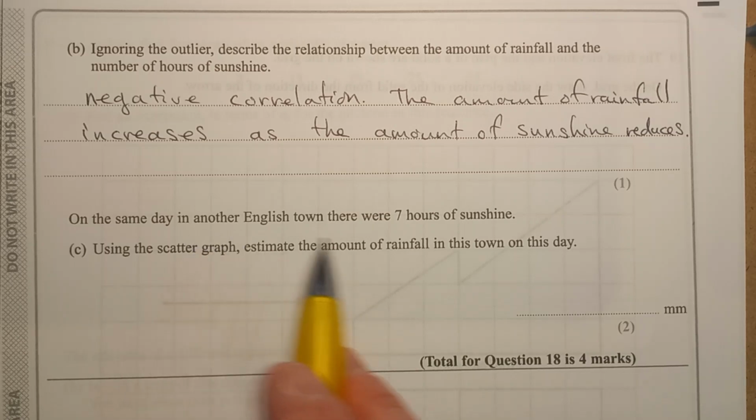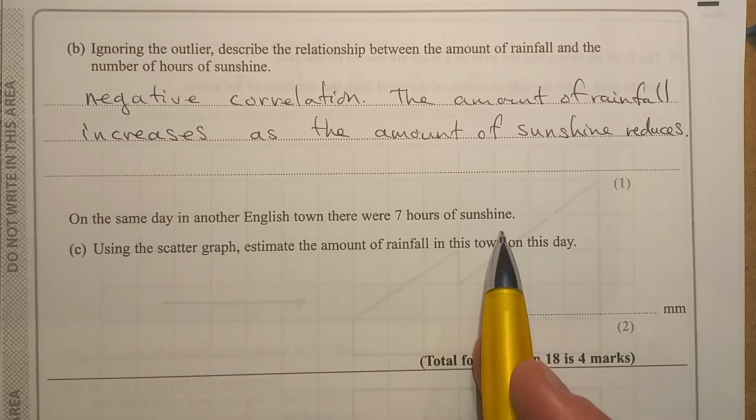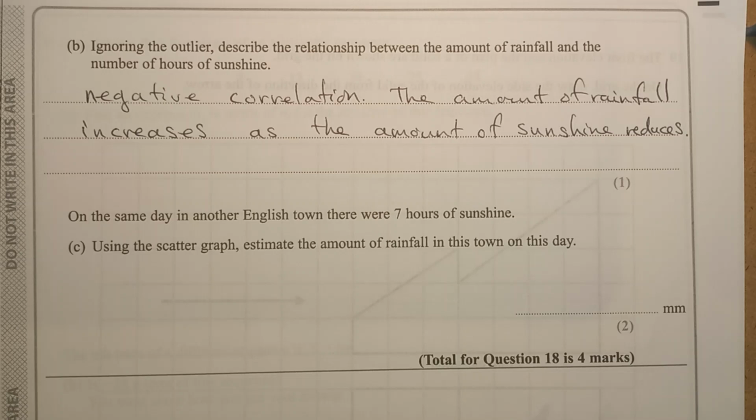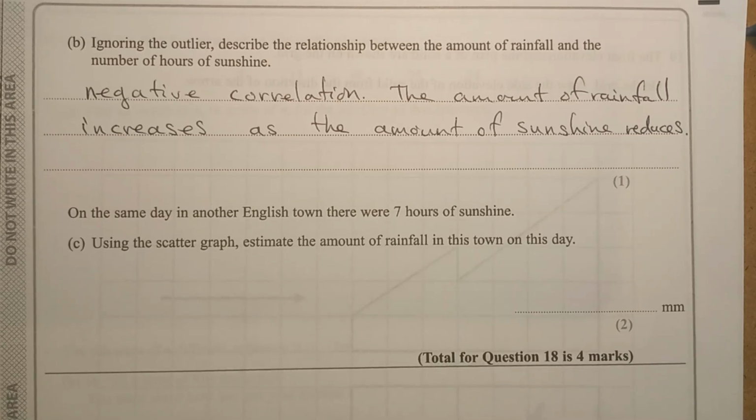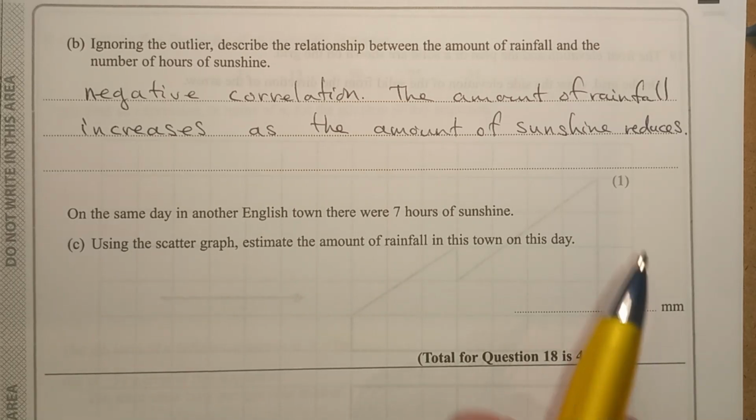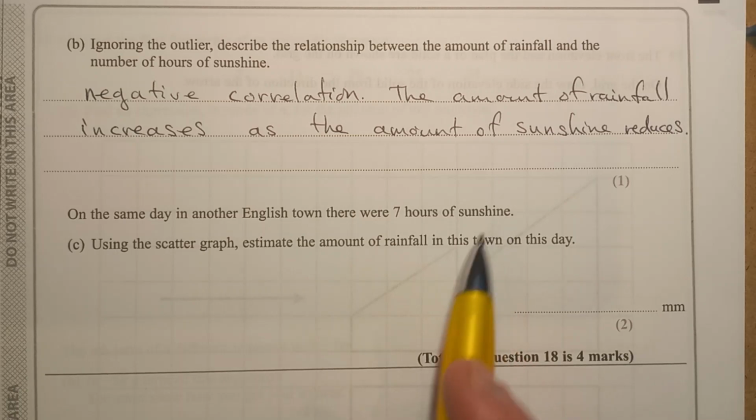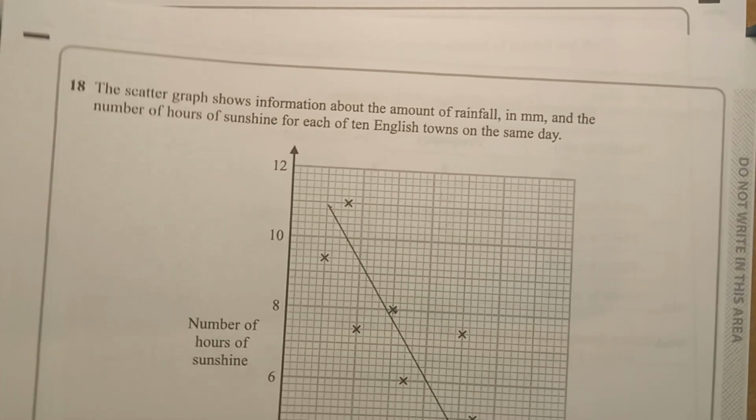On the same day, in another English town, there were 7 hours of sunshine. Using the scatter graph, estimate the amount of rainfall in this town on this day. Okay, so this is really helpful that we've actually done a line of best fit, because that's what they want us to do. So we want 7 hours of sunshine, we want to find out how much rainfall.